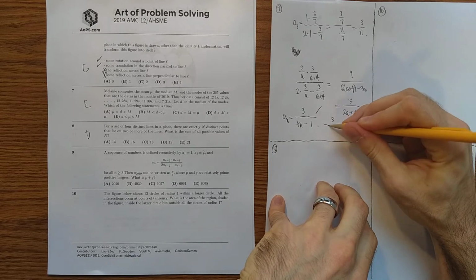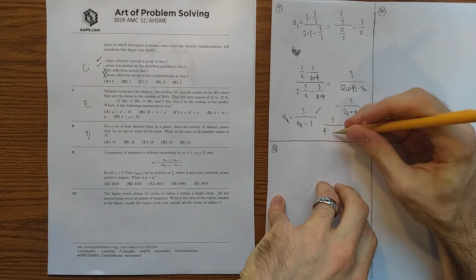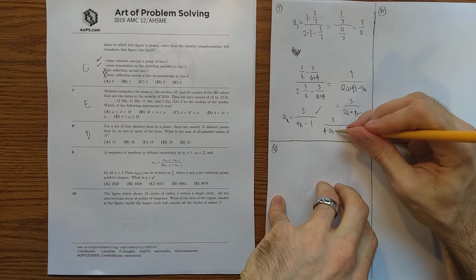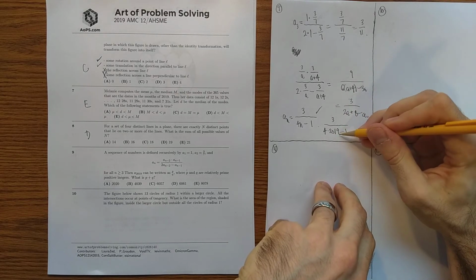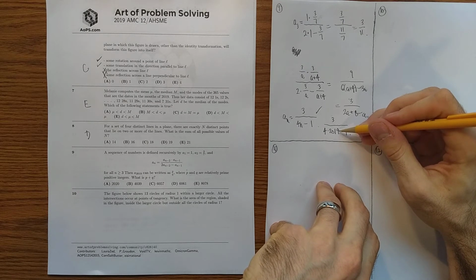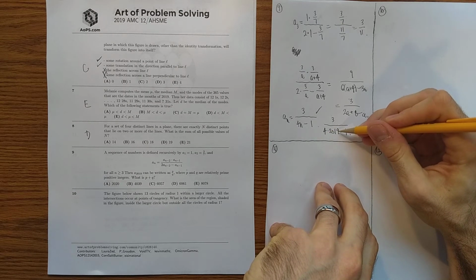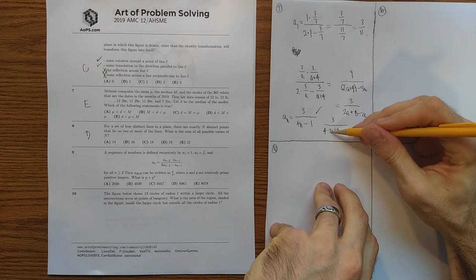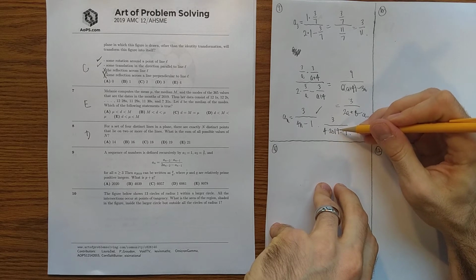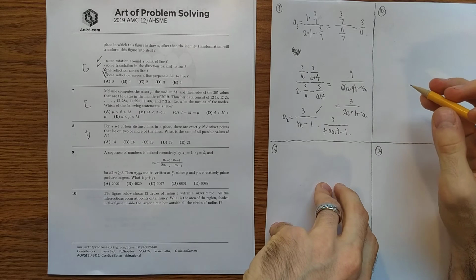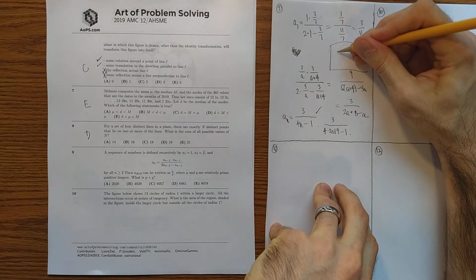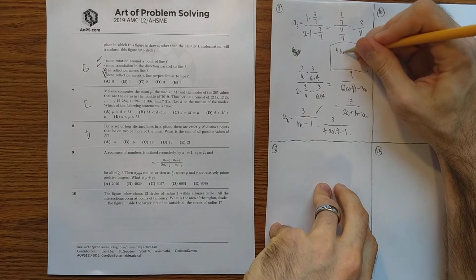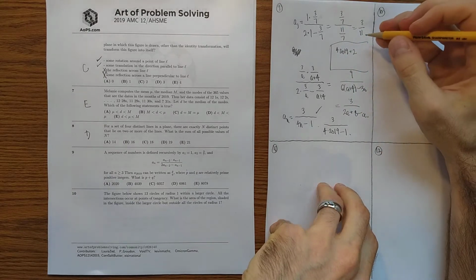So we have 3 over 4 to the 2019 minus 1. Is this divisible by 3? This is 1 mod 3. This is 0 mod 3. So it's not. Okay, so my answer is just the sum of those two things, which is 4 times 2019 plus 2, which is E.